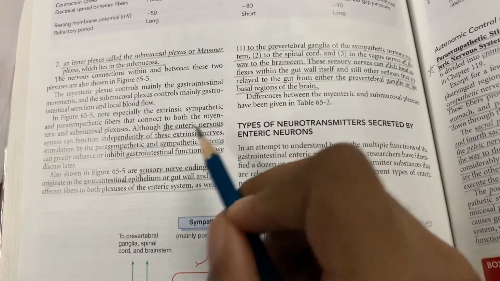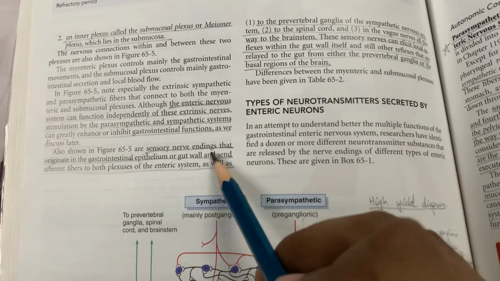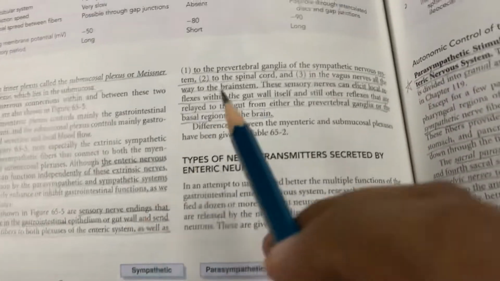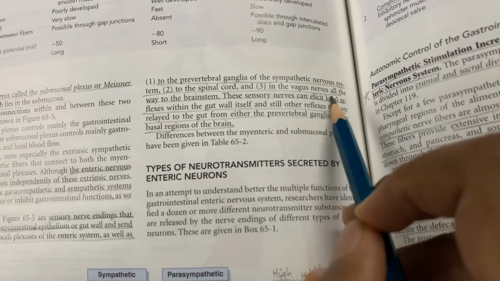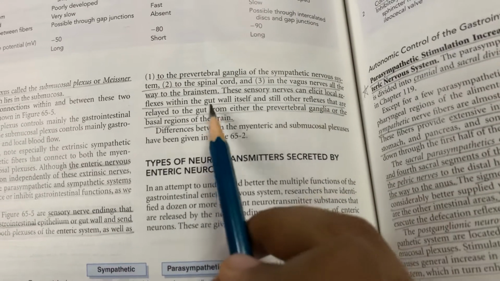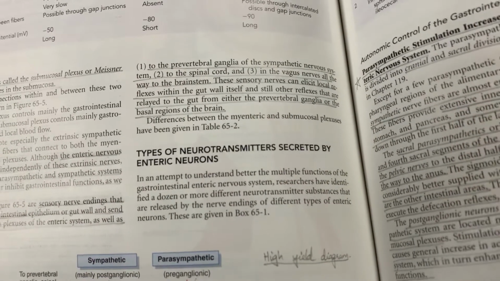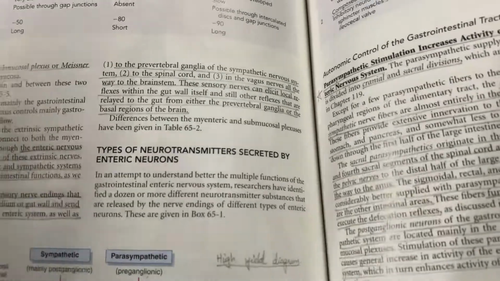Otherwise, the enteric nervous system is enough to sustain the functions. And then there are sensory nerve endings that originate in the GIT epithelium. They send afferents to both plexuses as well as to the prevertebral ganglia, spinal cord, and the vagus nerves in the brainstem. Okay, these sensory nerves are useful for eliciting local reflexes within the gut wall itself and other reflexes that are related to the gut from either the prevertebral ganglia or the basal regions of the brain.